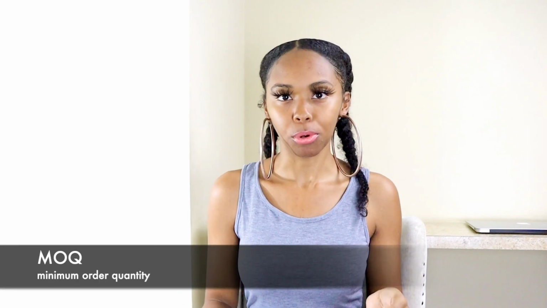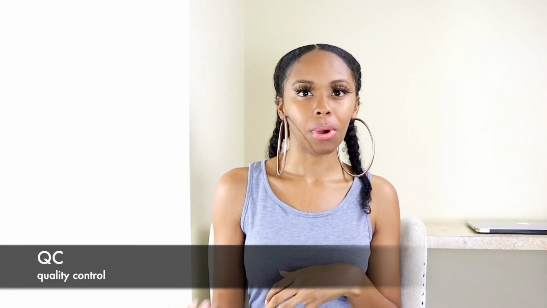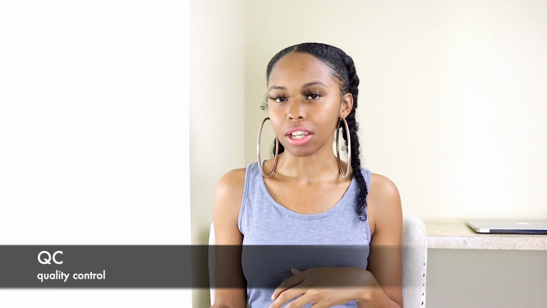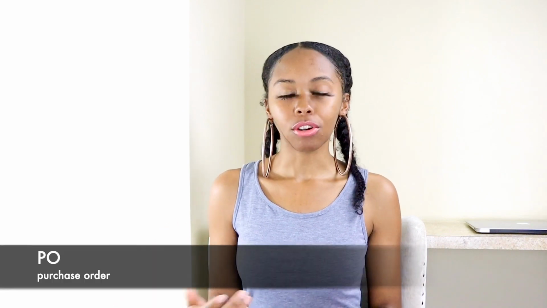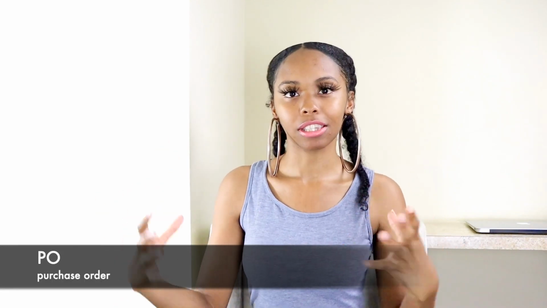That's your minimum order quantity. QC is quality control, to check the garments to make sure they meet up to expectations. Those expectations you set in your tech pack. A PO is your purchase order. That's basically the agreement between you and your manufacturer to let them know this is what you are ordering, this is when it needs to be delivered by, and this is how much you're paying.